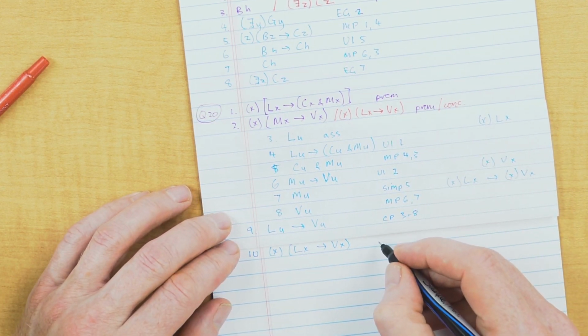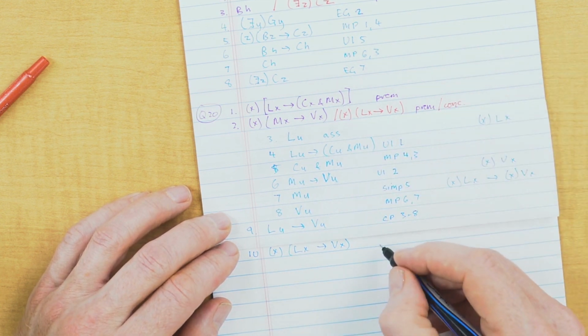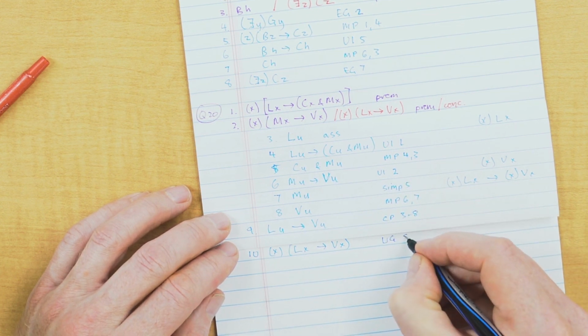So actually using conditional proof in a proof in predicate logic turns out to make the proof a little bit easier in this case. Universal generalization, line 9.